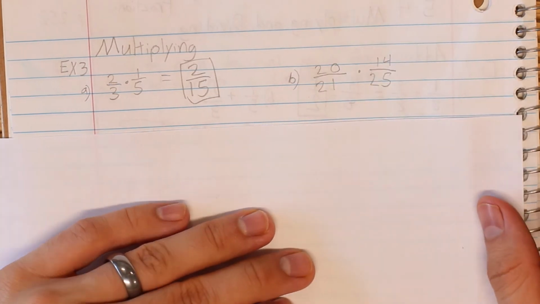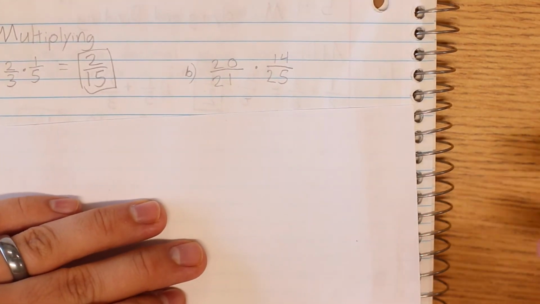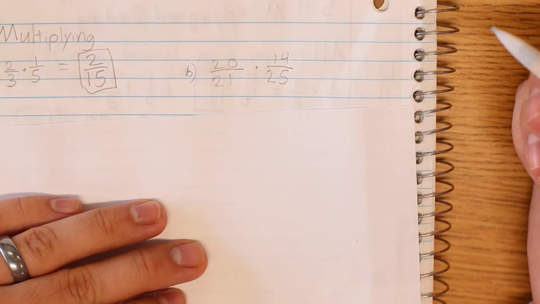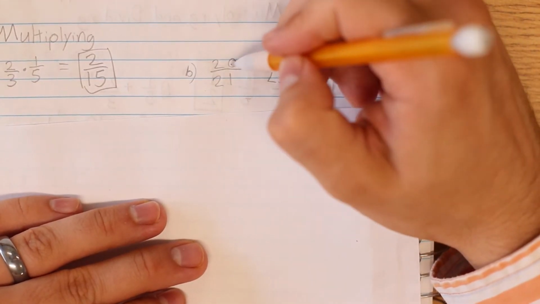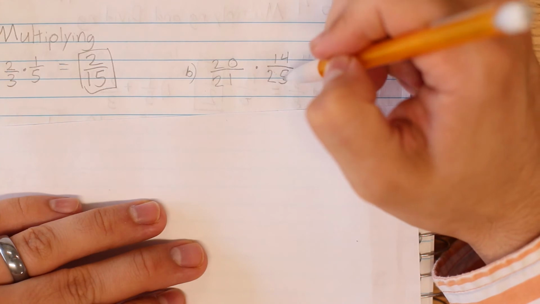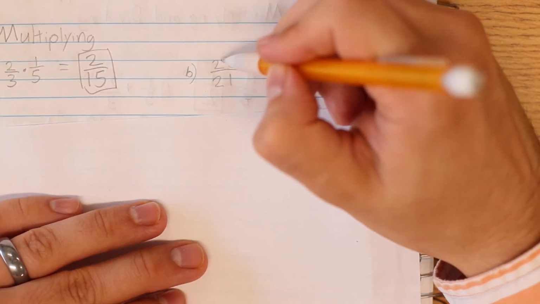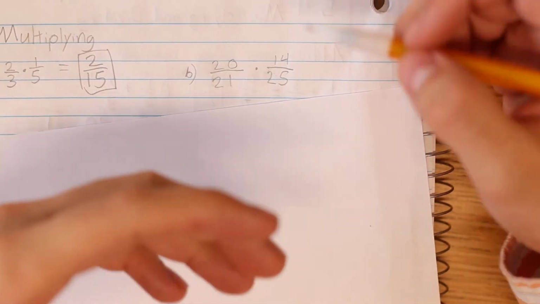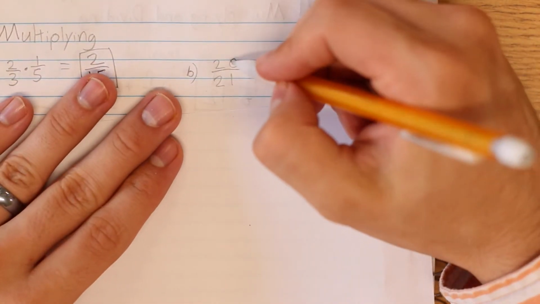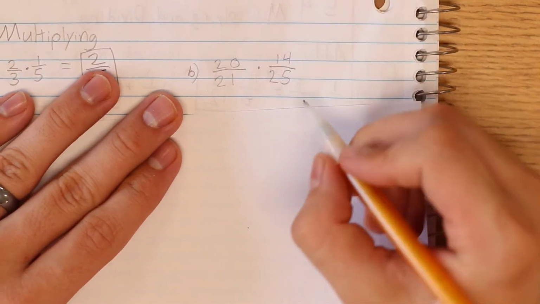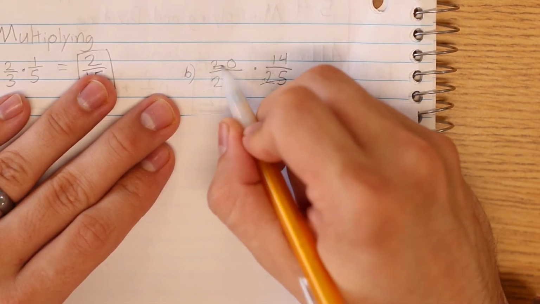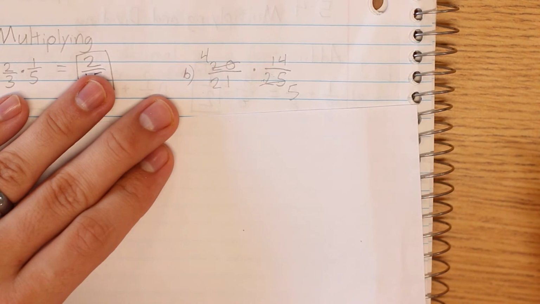Now, what we can do is we can do something known as cross-reducing. So if you have two fractions like this that you're multiplying together, you can cross-reduce and see, do they have a common factor? And you divide by that. You can reduce using GCF. So you see the factor they have in common? 5. If I reduce this by 5, it would be 5. If I reduce this by 5, it becomes 4.